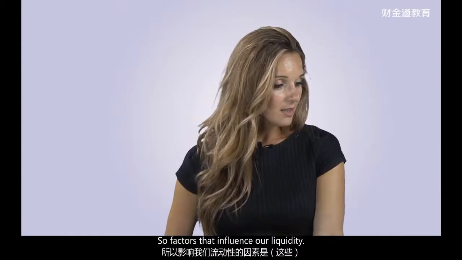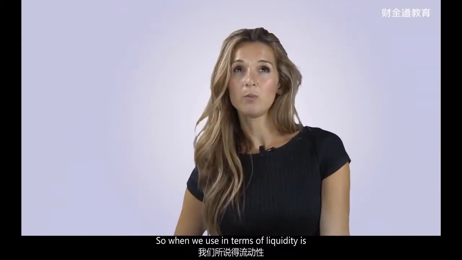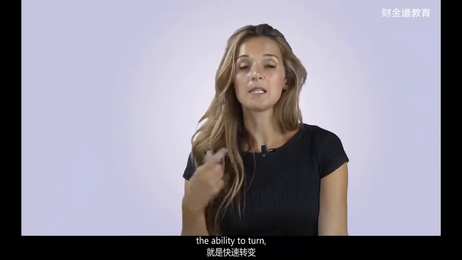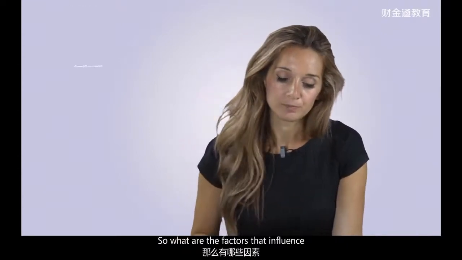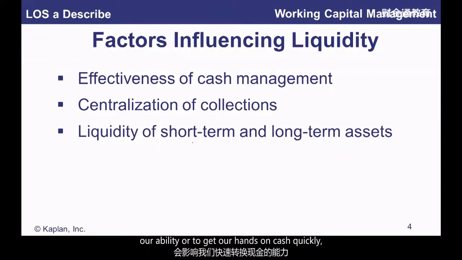So, factors that influence our liquidity. When we use the term liquidity, it's the ability to get our hands on cash quite quickly. So what are the factors that influence our ability to get our hands on cash quickly? Well, how effective is our cash management? The money we do have, is it all in one account earning quite a decent rate of interest, or is it all spread around different accounts earning measly rates of interest? Centralization of collections, it's much more efficient if your accounts receivable is centralized as opposed to decentralized.